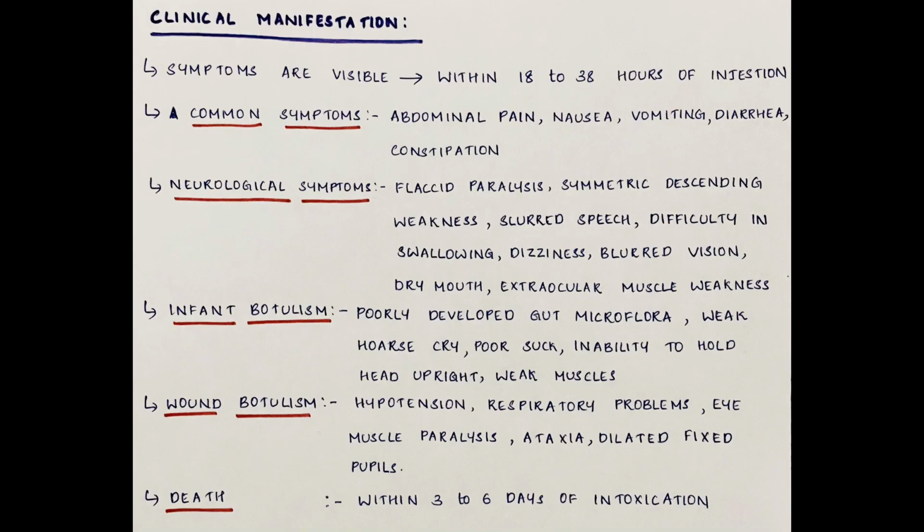Clinical manifestations. Symptoms are visible within 18 to 38 hours of ingestion, and it affects the gastrointestinal tract at an initial stage. Common symptoms include abdominal pain, nausea, vomiting, diarrhea, and sometimes constipation. After the intoxication, neurological symptoms appear, and this includes flaccid paralysis, symmetric descending weakness, slurred speech, difficulty in swallowing, dizziness, blurred vision, dry mouth, and extraocular muscle weakness.